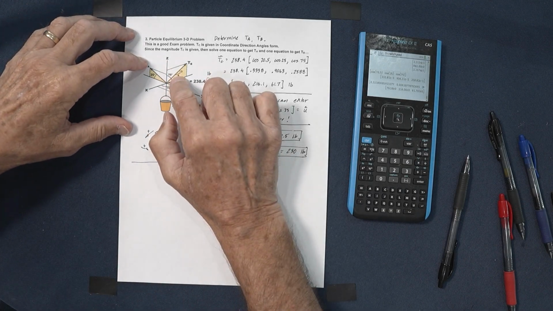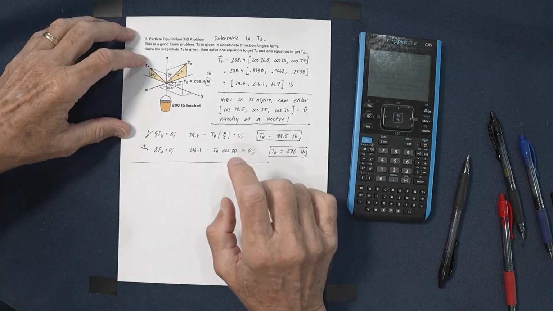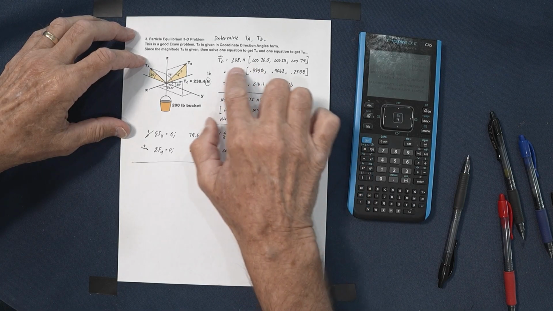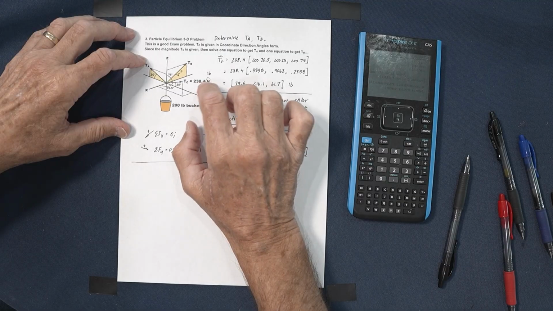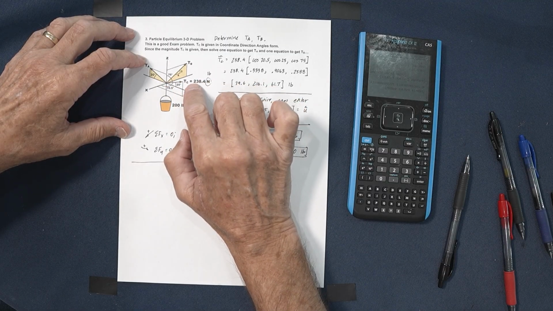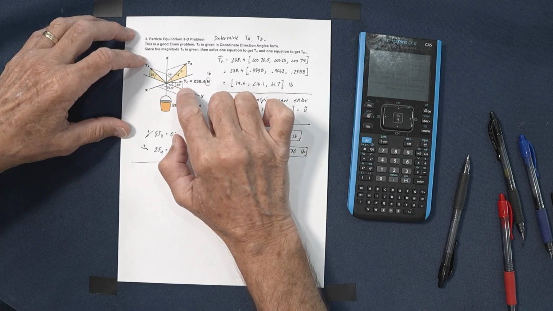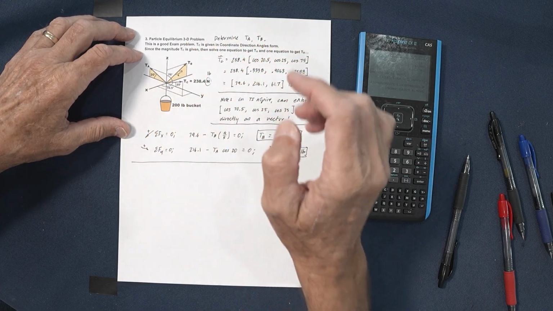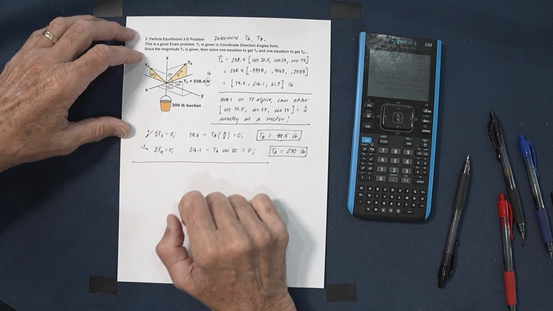You need to know how to deal with direction cosines, and you don't really need the whole vector. If all we needed was the y component, we could have said 238.4 cosine 25 is the y component, minus TA cosine 20. And that would have been our y equation.